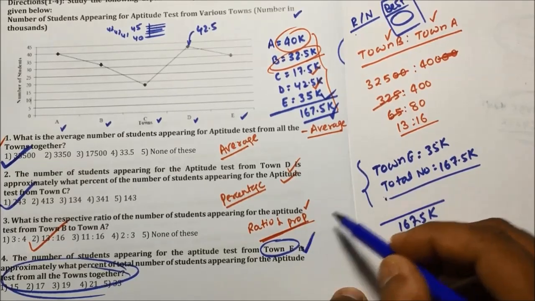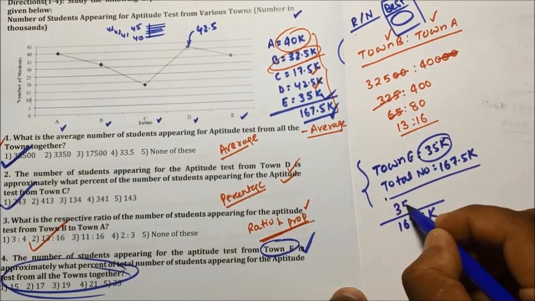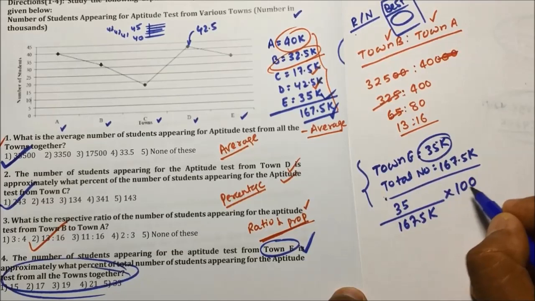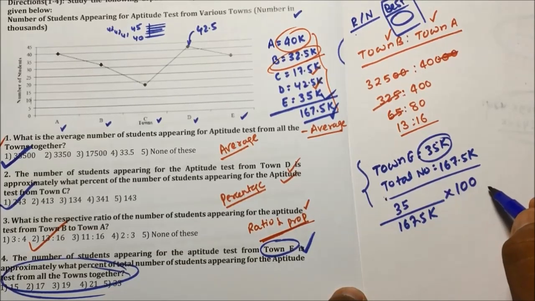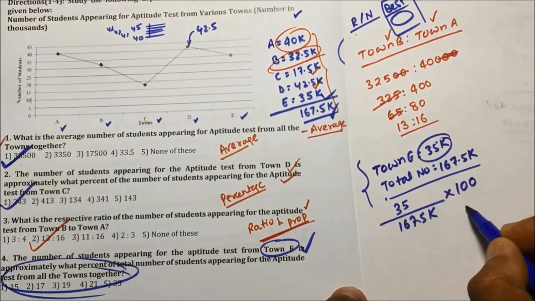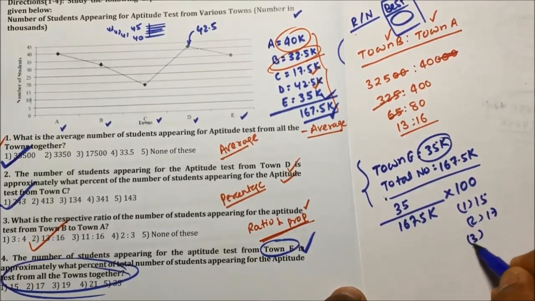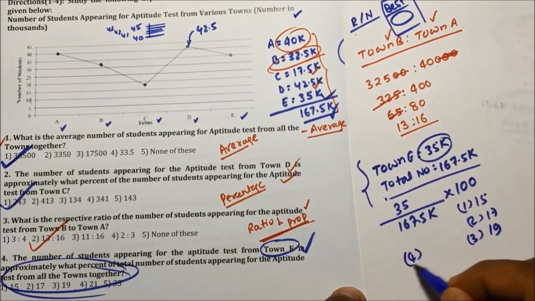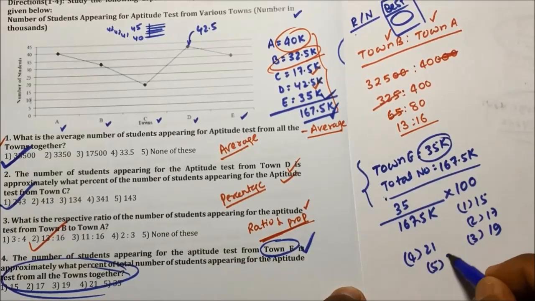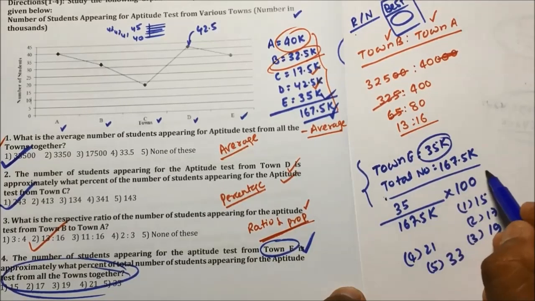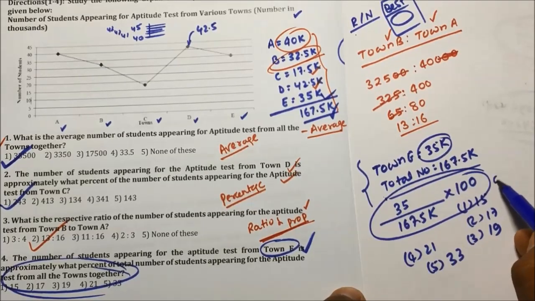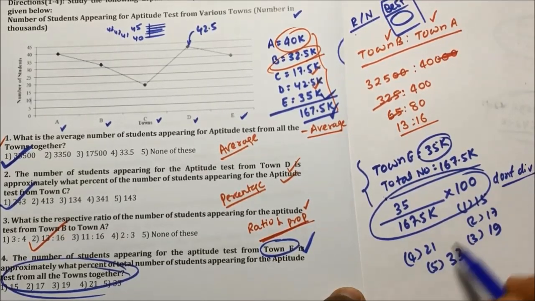From town E the number of students is 35, and here it will become 100 because you are going to calculate the percentage. Now you have 5 options: option 1 is 15, option 2 is 17, option 3 is 19, option 4 is 21, and option 5 is 33. Sir, I don't feel like dividing this. Don't divide. Nobody is asking you to divide, because division will always create problems for the student.